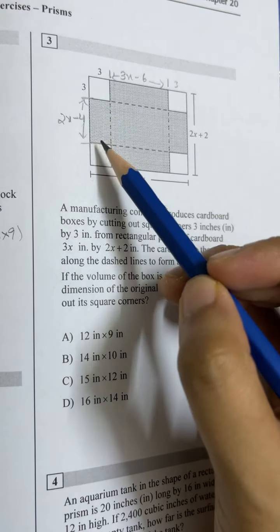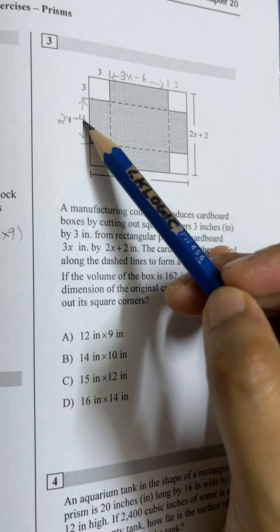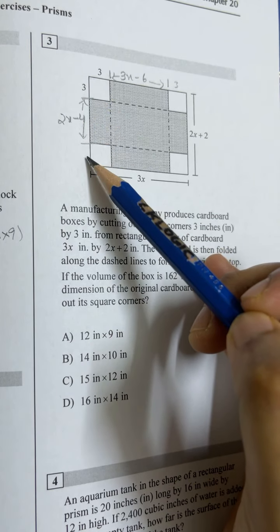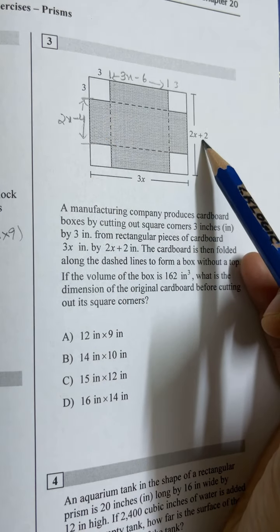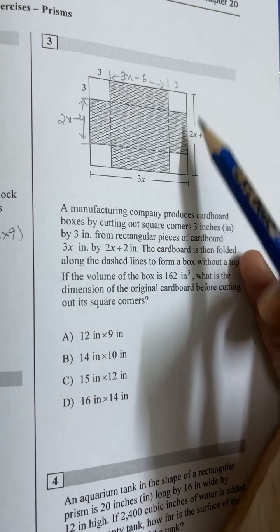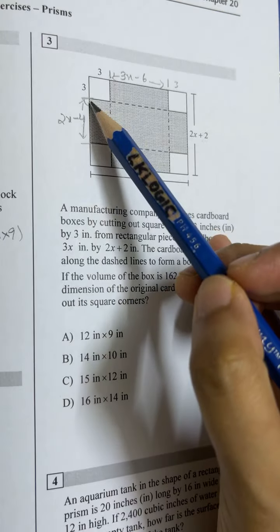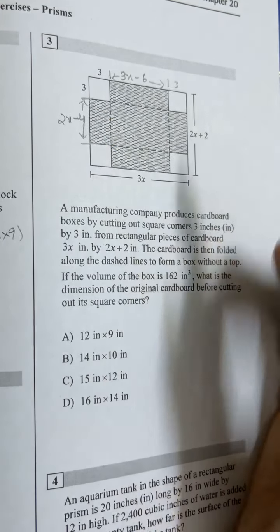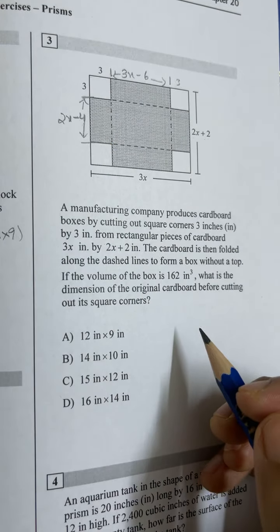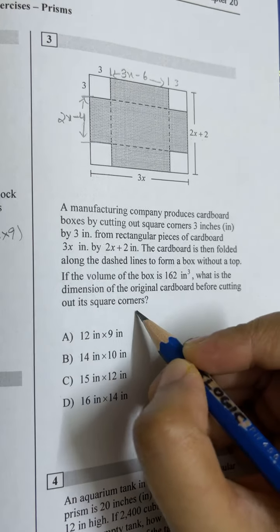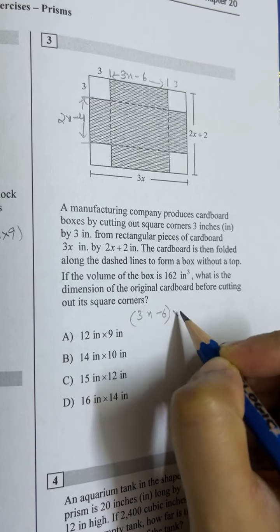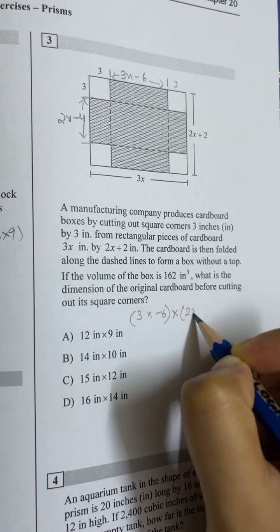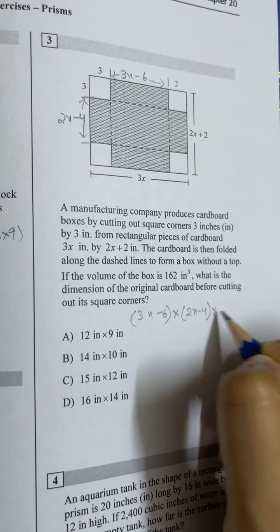But if you want only this much part, that means 2x minus 4 plus 3 plus 3. That will make 6, plus 6 minus 4 will give you plus 2, 2x plus 2 back. So the whole length is 2x plus 2. That's how we derive the shorter lengths. Now the dimensions of the box, I'm going to write that down: 3x minus 6 times 2x minus 4 times 3.